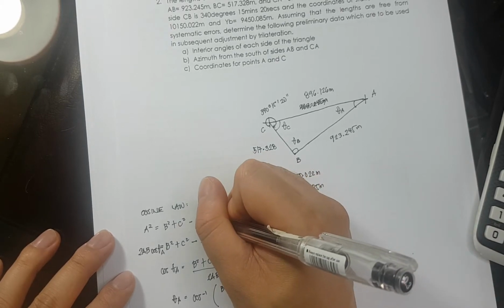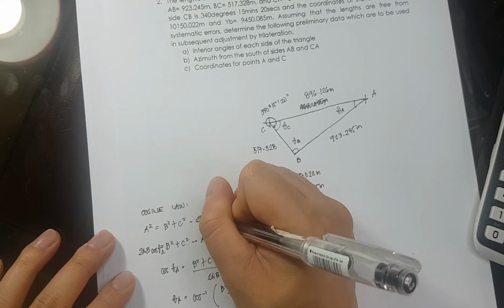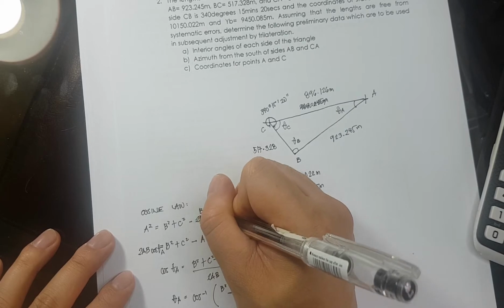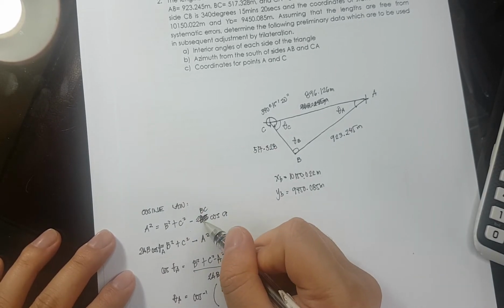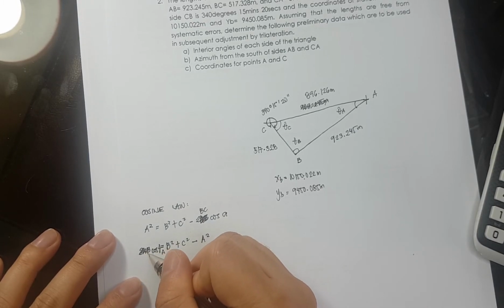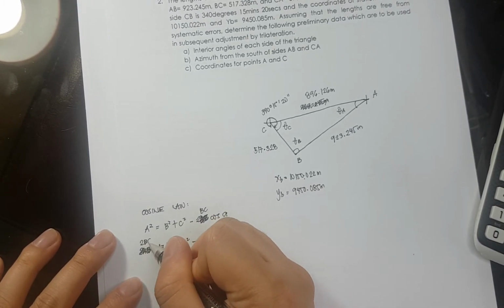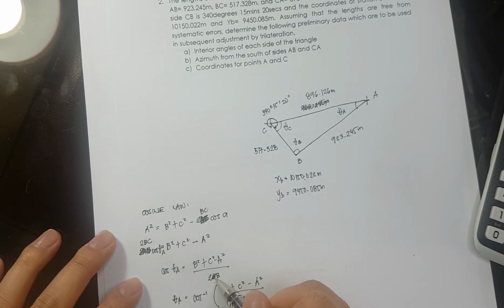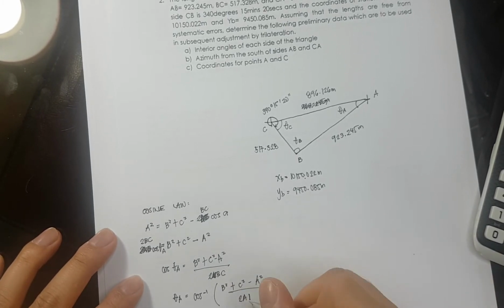No, that's 2bc dapat. This is bc. Kasi itong side na to yung given. No, that should be bc. So 2bc, 2bc. Okay?